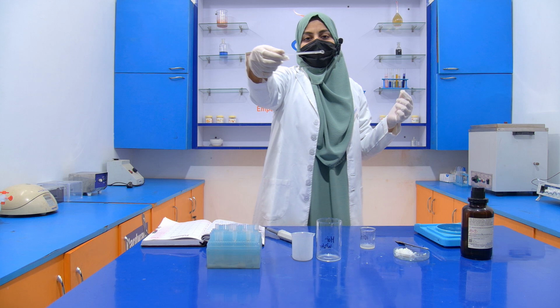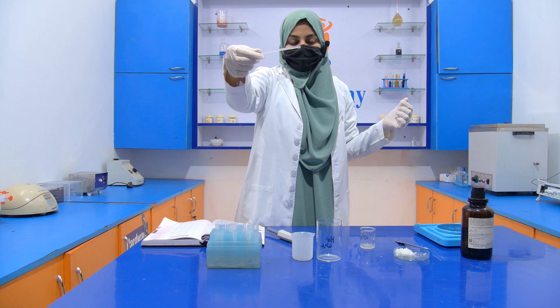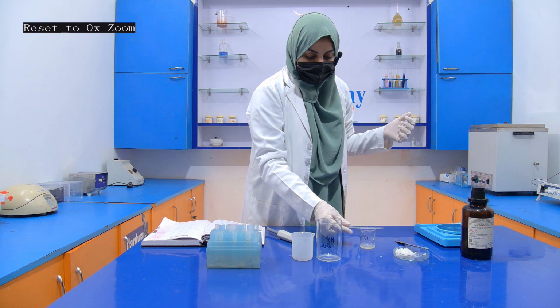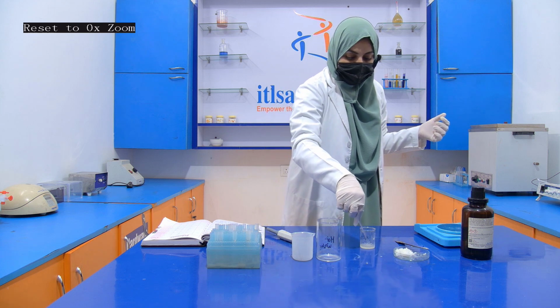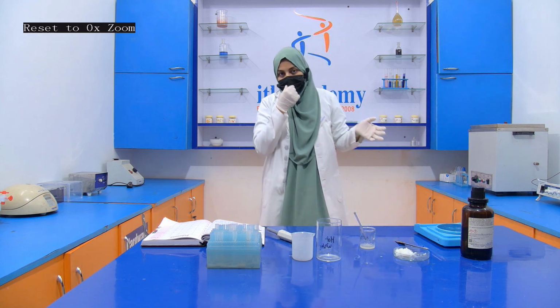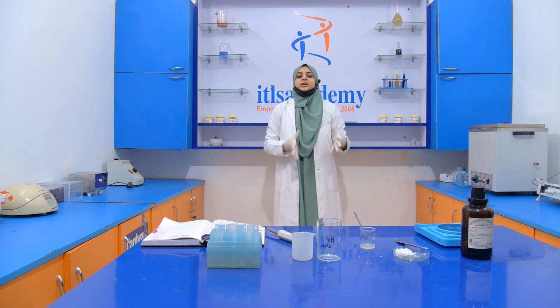See, we don't get any residue on the glass rod, which means that our sample is not adulterated with blotting paper. So this is all about the detection of blotting paper in rabri or chena.